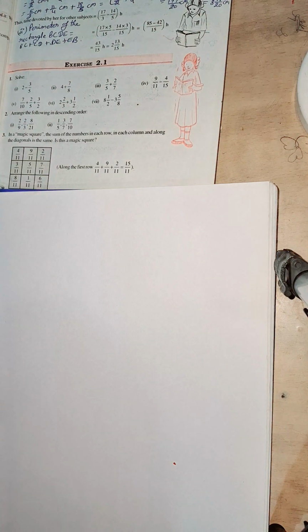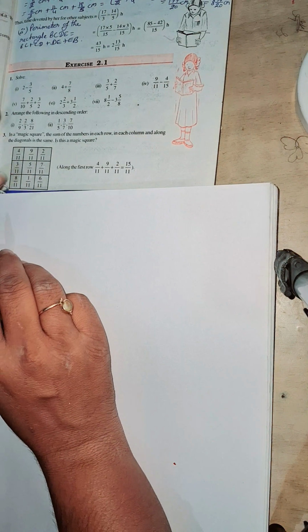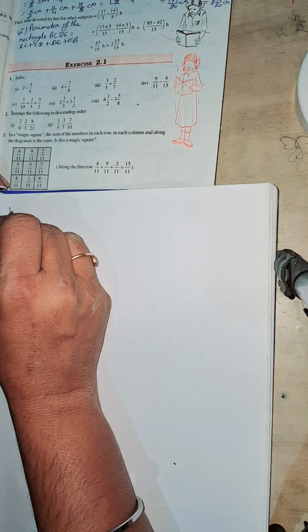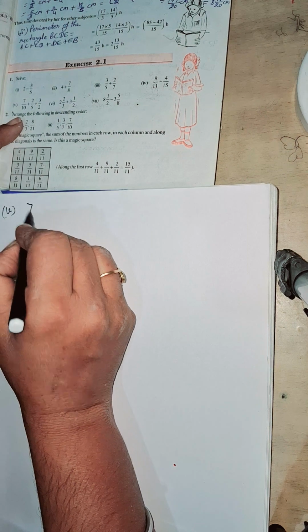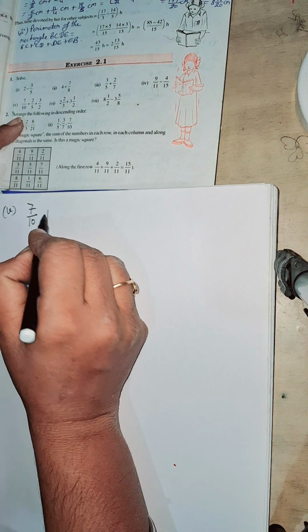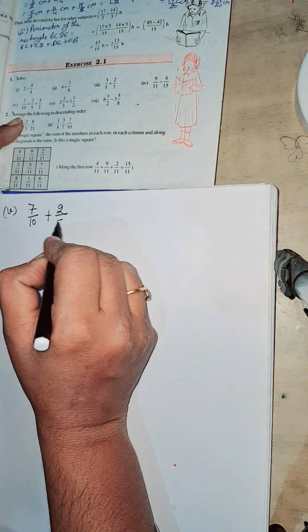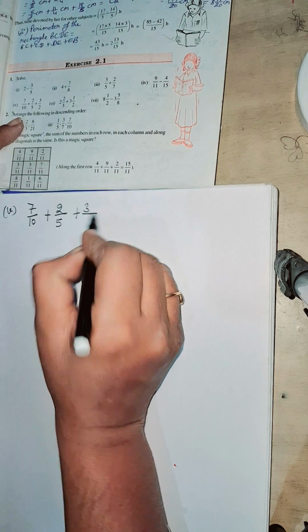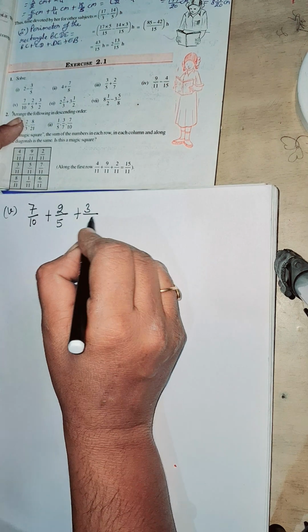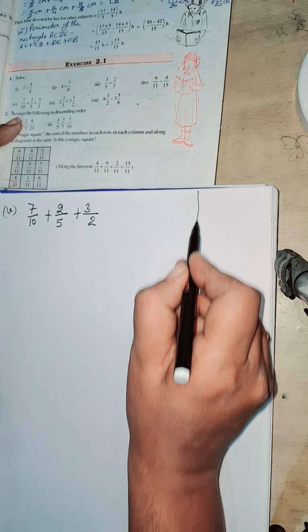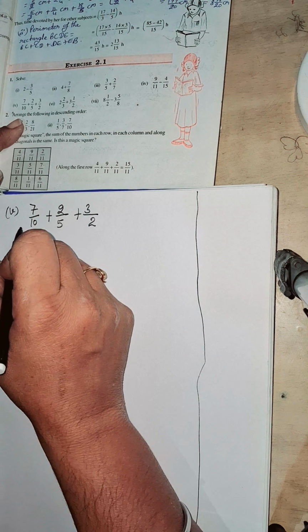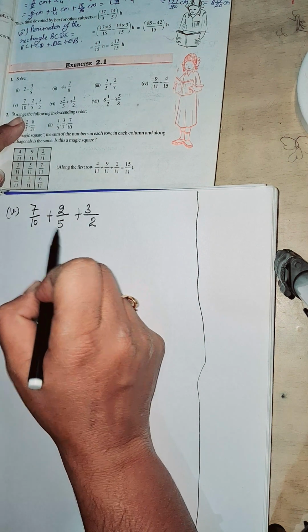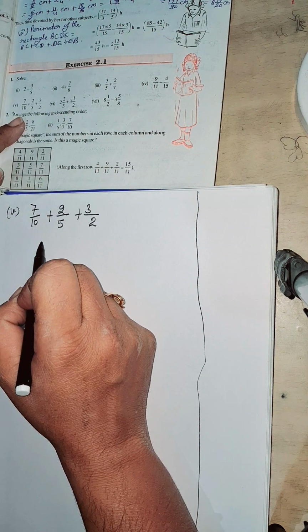Now we have the question number 5. Question number 1, part number 5. 7 by 10 plus 2 by 5 plus 3 by 2. Okay. So what's the difference? We will have 3 fractions here. Earlier we multiplied the denominators from both sides, but here we have 3 fractions.